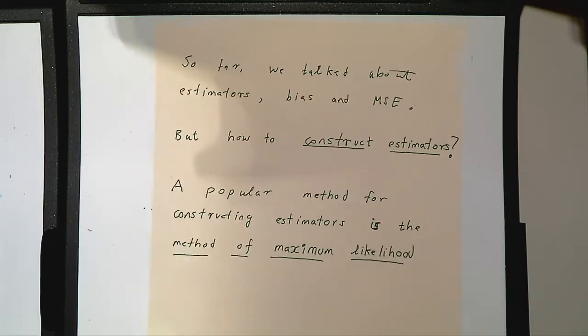So I'm going to talk about the method of maximum likelihood right now.